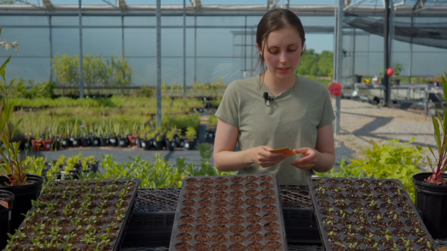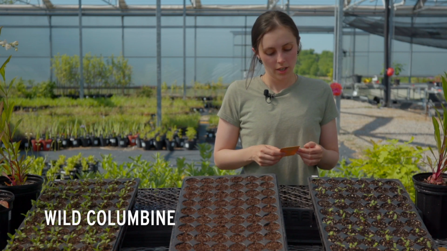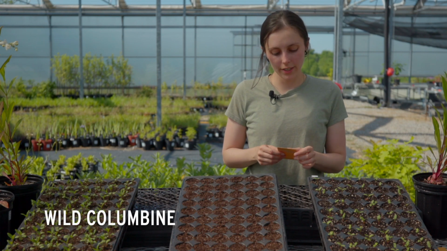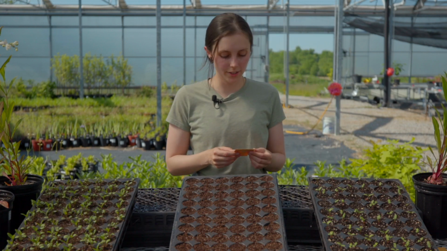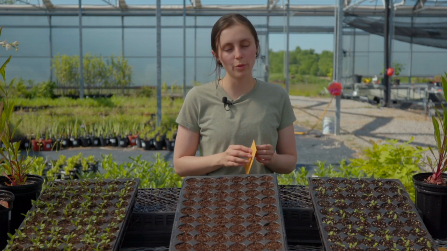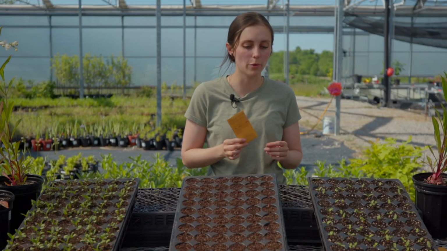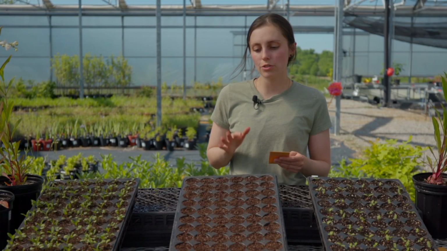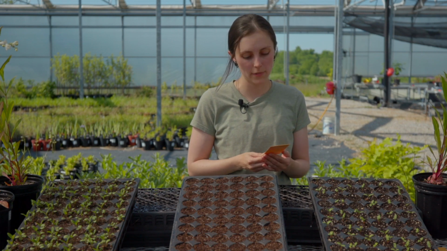The first example that we're going to go through is Wild Columbine. Wild Columbine is pretty common in southern Ontario. It's a herbaceous plant that likes to grow in the shade, and it has a pretty basic stratification requirement, so about 60 days in the cold, moist. And so what we're going to do now is put it into that stratification media.